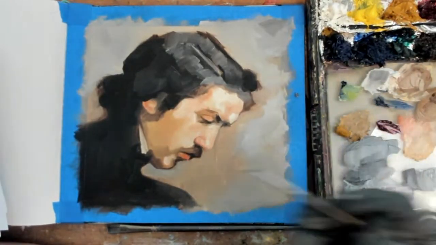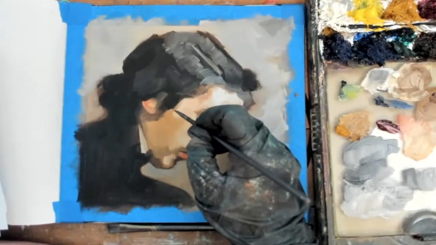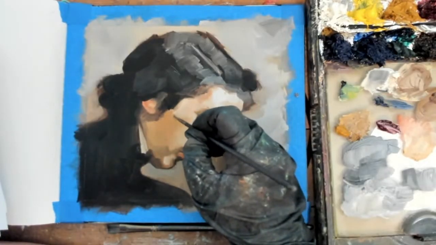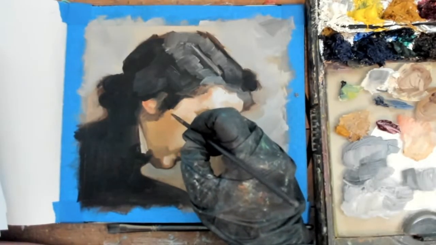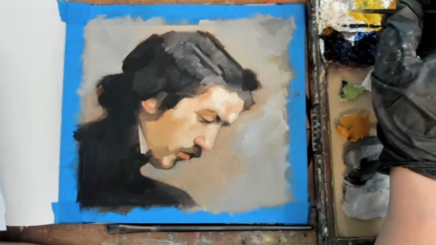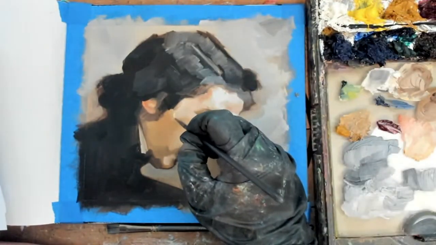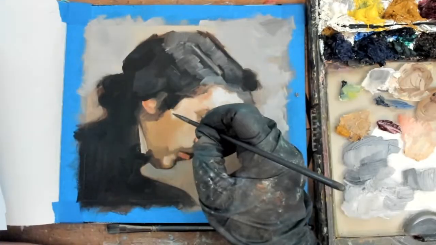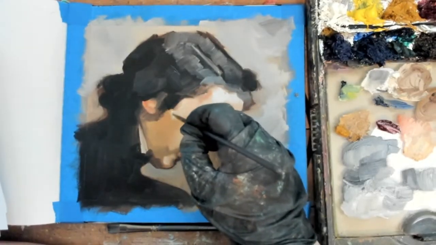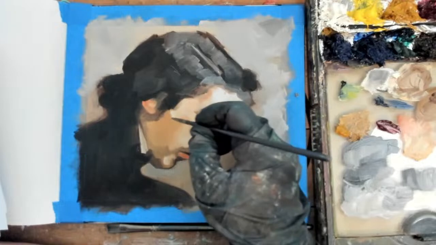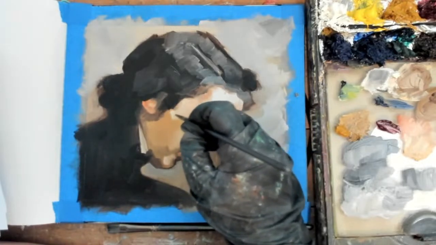The originals. The highlight's not there that bright. I will lose it.